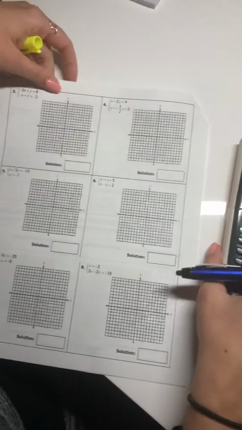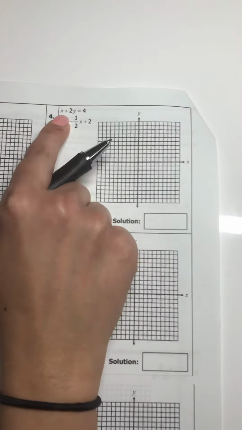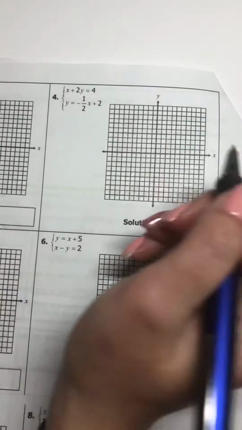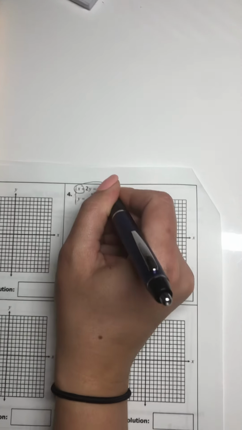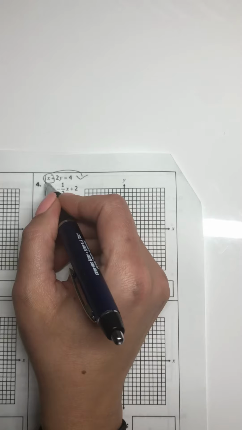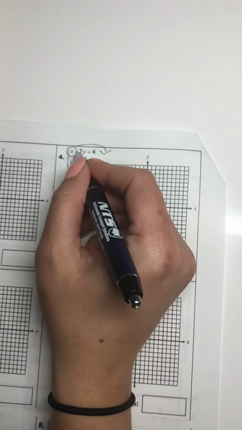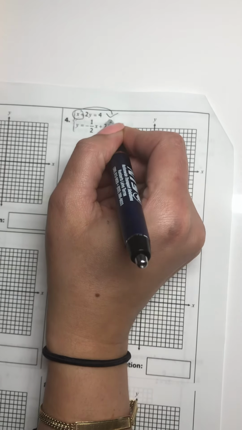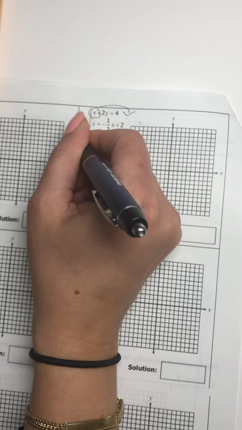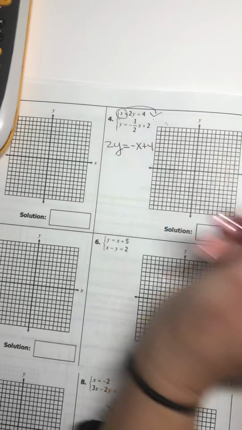I'm gonna do number 4 for you. In number 4, you have one of them not in y equals, so we have to solve for y. To solve for y, we only have to move x to the other side. But every time you move something from one side of the equal sign to the other side of the equal sign, you have to move it with the opposite sign. Here x is positive, so we'll go to the other side, negative. So here I will have 2y equals negative x plus 4.